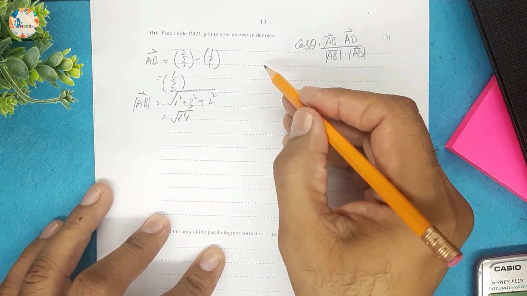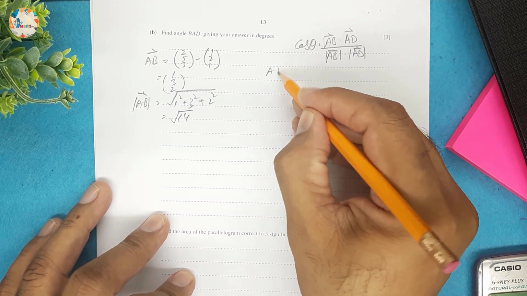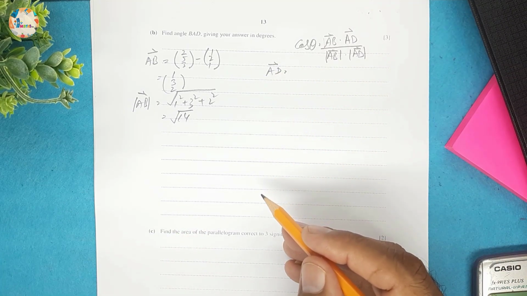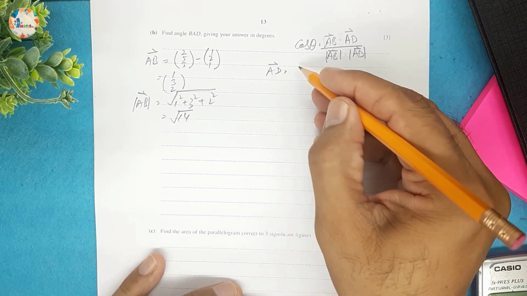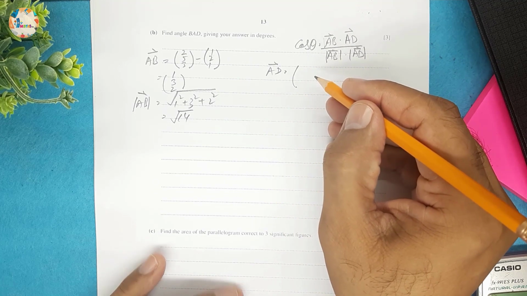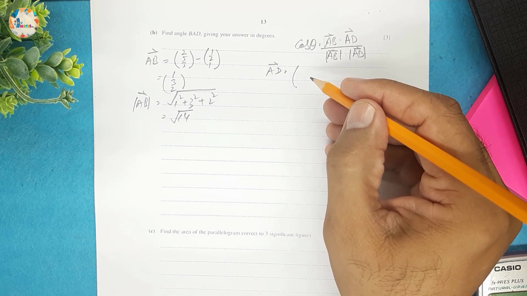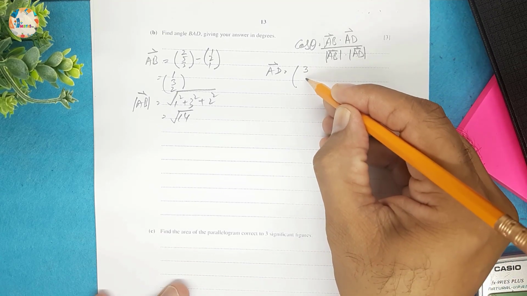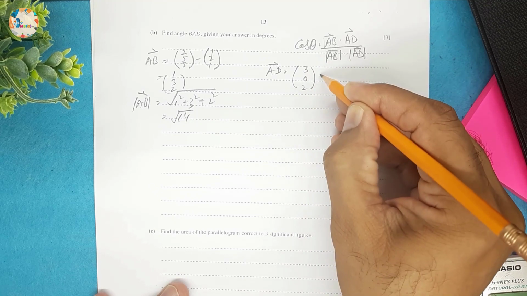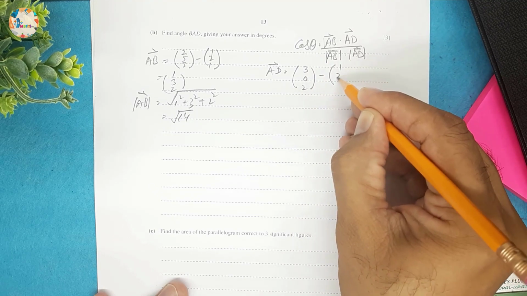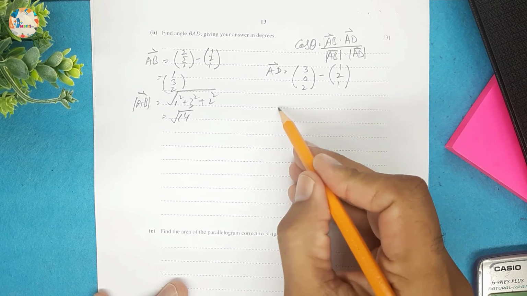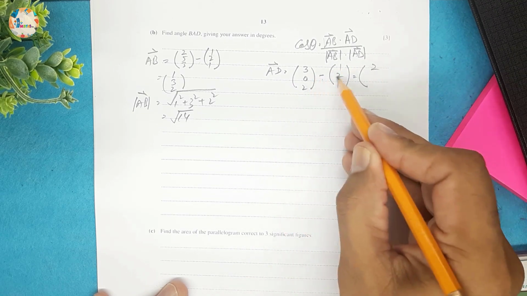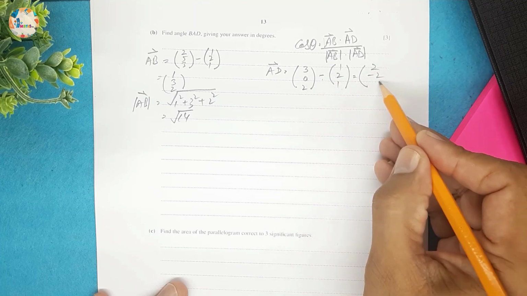So 14 under root will be the AB mod. And similarly now we can find the AD mod as well. The AD vector we will find first, and the AD vector is basically OD minus OA. From OD we have 3, 0 and 2, and A is 1, 2 and 1. So this will be AD, equal to 3 minus 1 will be 2, and 0 minus 2 will be minus 2, and 2 minus 1 will be 1.